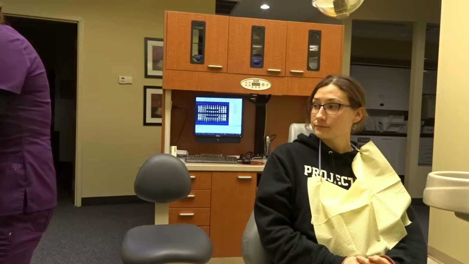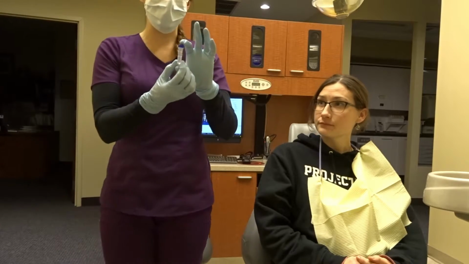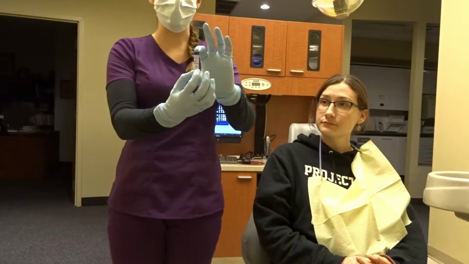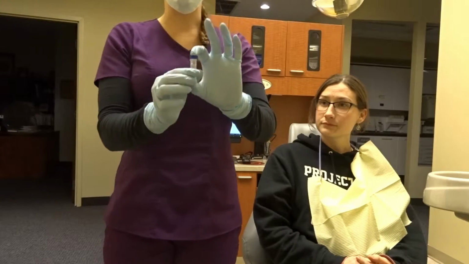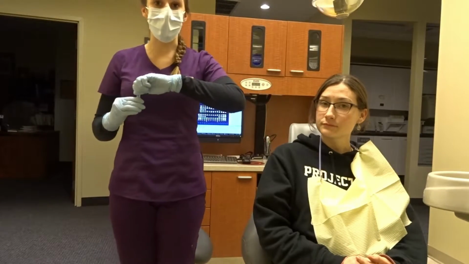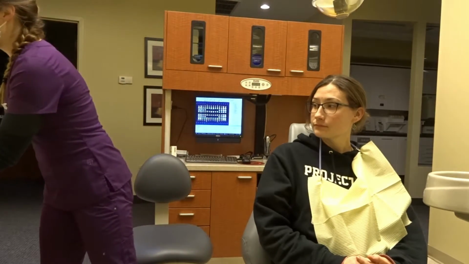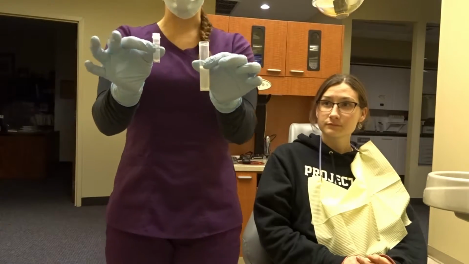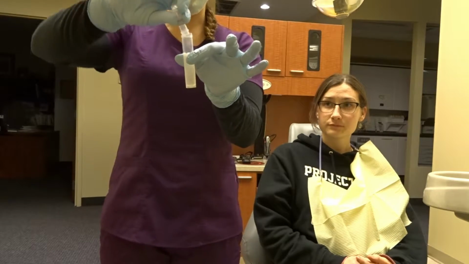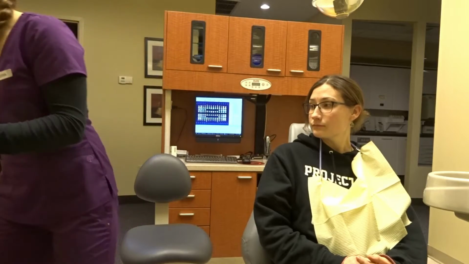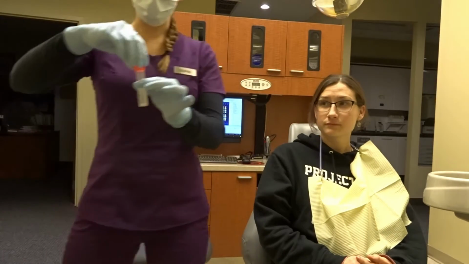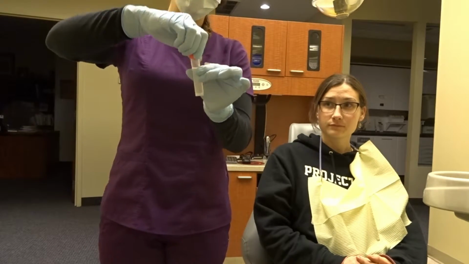And then there is a preservative solution that needs to be put into the tube before you send off to the lab. So you can put the preservative solution into the tube here. And you can close a final time completely.